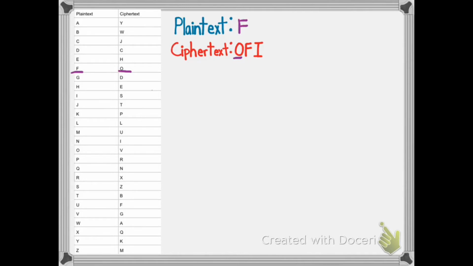The next letter in the ciphertext is F. Let's go to the ciphertext in the key and find F. F corresponds with U, so the F stands for U. The last letter in the message is an I. So we go to the key and we find I. I corresponds with N, so the last letter is N. Our plain text message is fun.